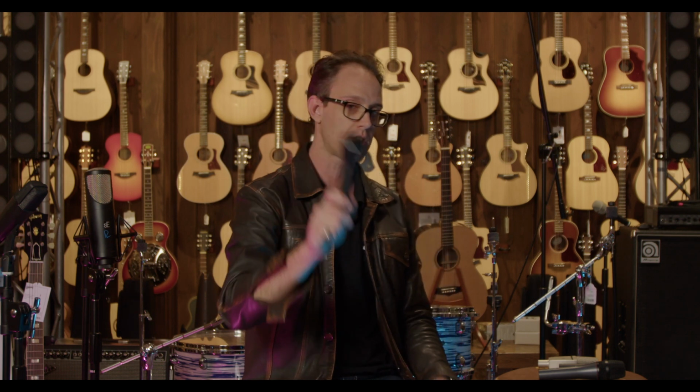Fantastic microphone, secret weapon for sticking inside a kick drum. That is the Dynamic M88. Just moving on to some condensers for studio application.